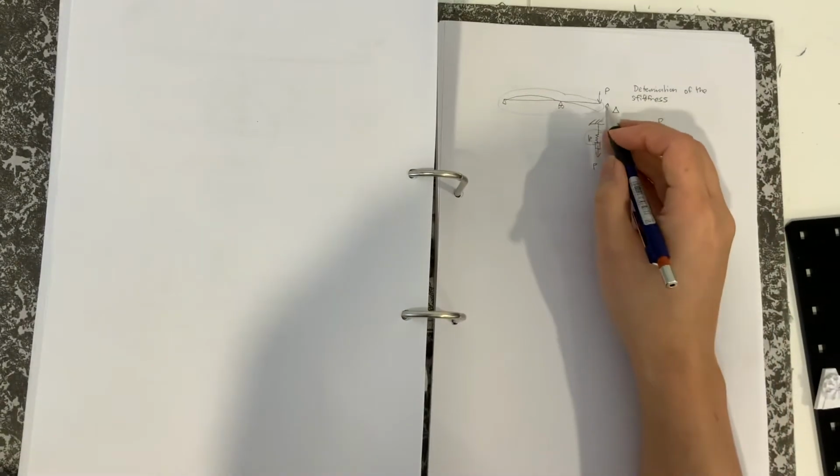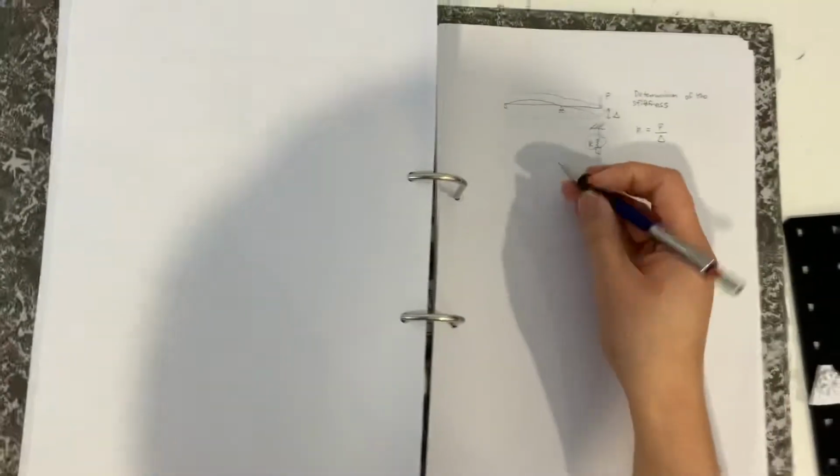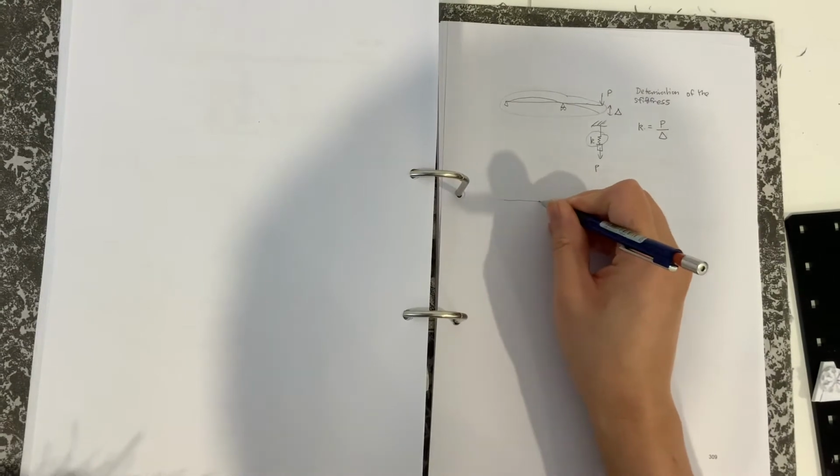So if you want to calculate that deflection, the first thing to do would of course be to draw the bending moment diagram.